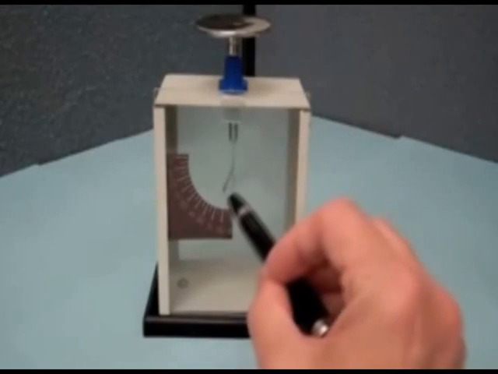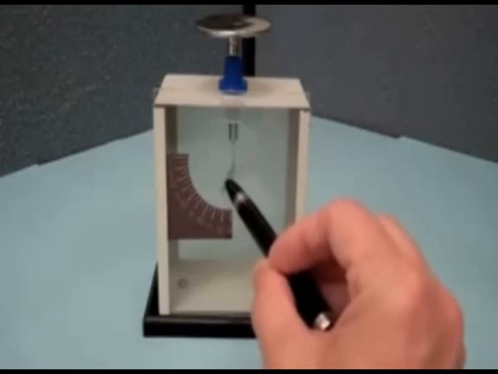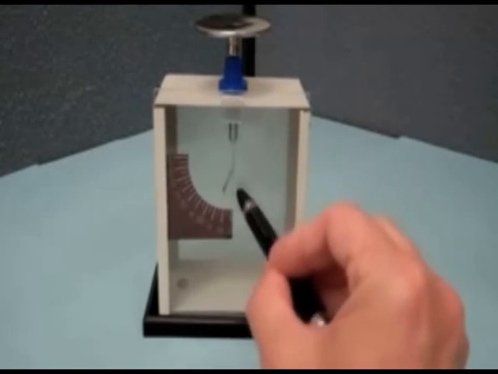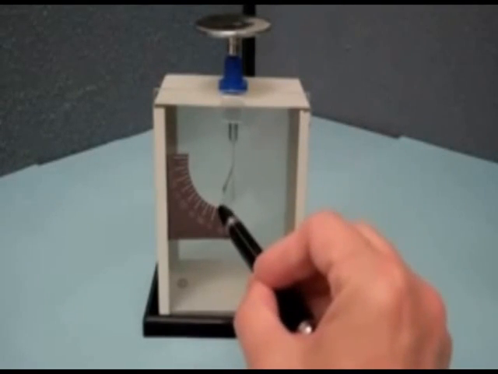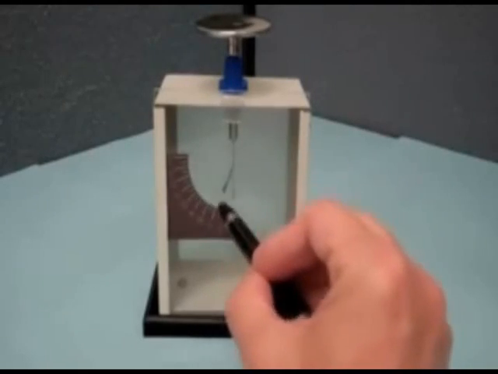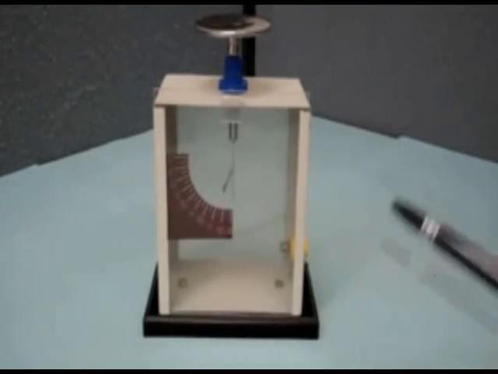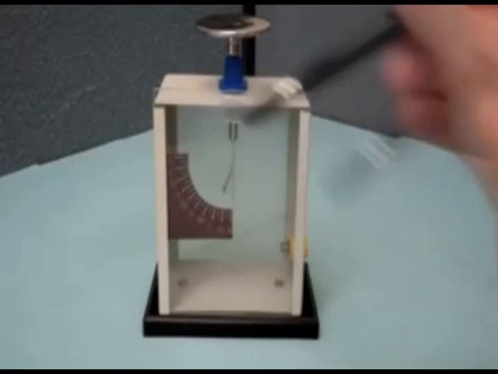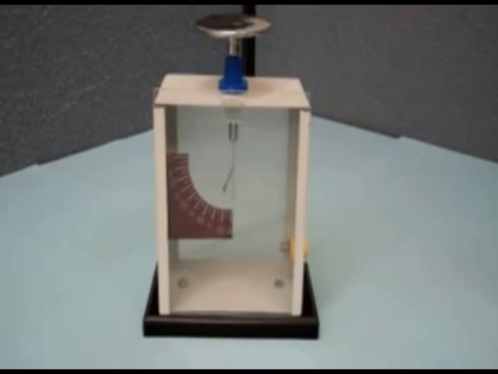And so the gold leaf here then will be repelled from the rigid rod, and you can see here there is a scale so that you can quantify how much charge by how much the leaf diverges.